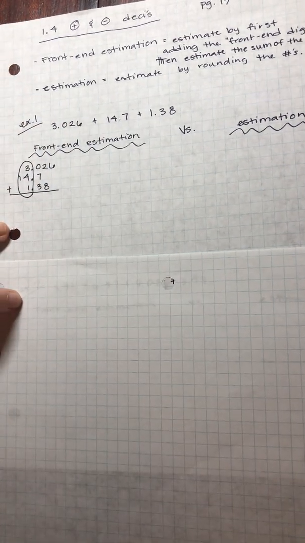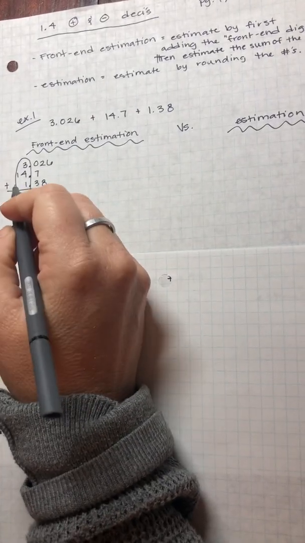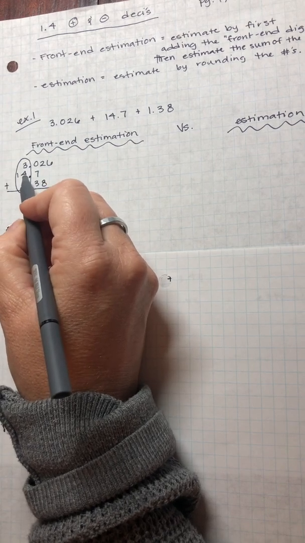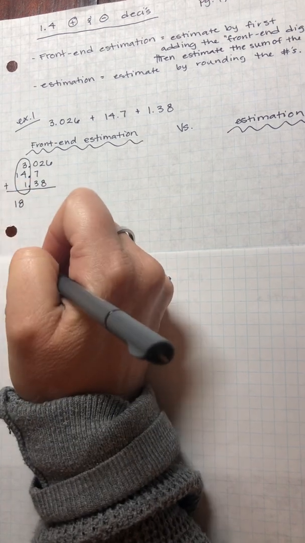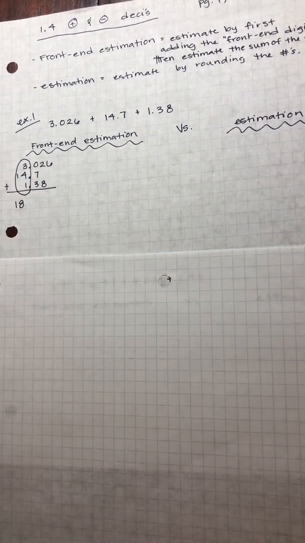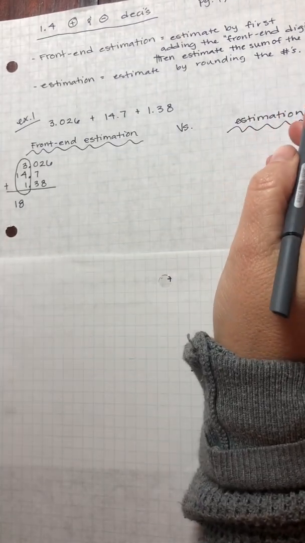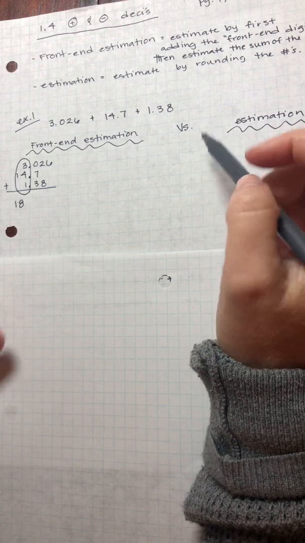So I have 3, 14, and 1. And if I add those, 3 plus 14, that's 17, plus one more is 18. So 18 is what I have. And now I'm going to estimate the sum of the remaining numbers.